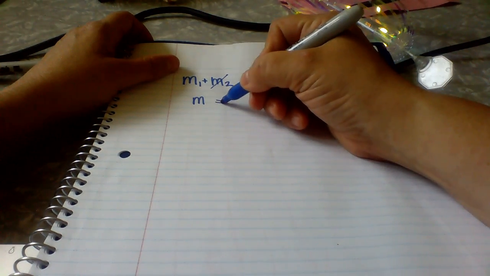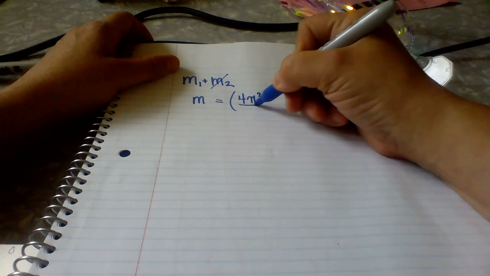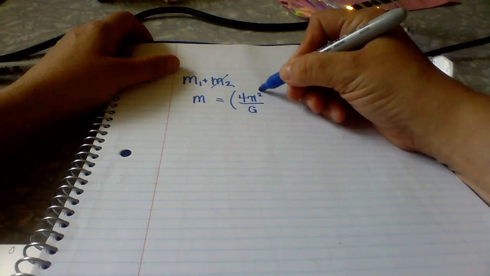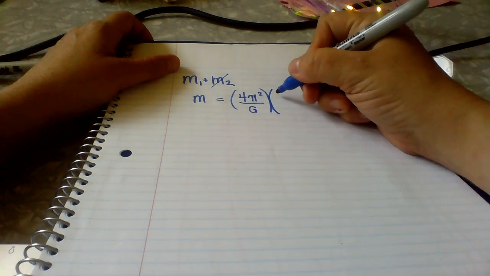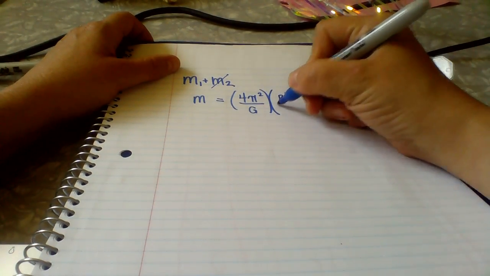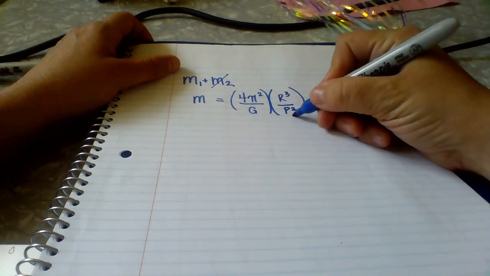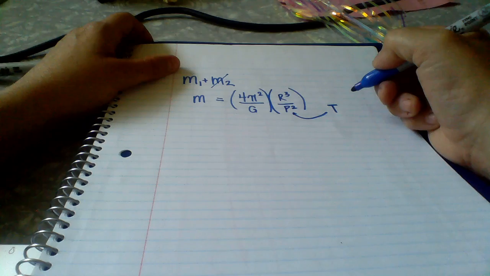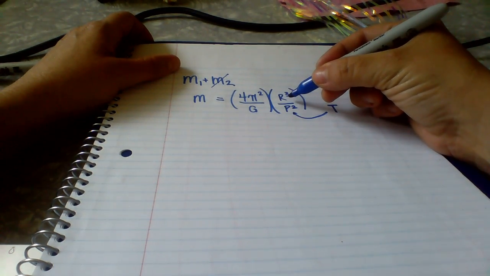So then what we get is 4 pi squared over G, which is the gravitational constant, times the orbital radius cubed over the orbital period squared. And you'll notice that sometimes that orbital period is given the symbol T instead, and sometimes the radius is given a small r, but either way it's the same.